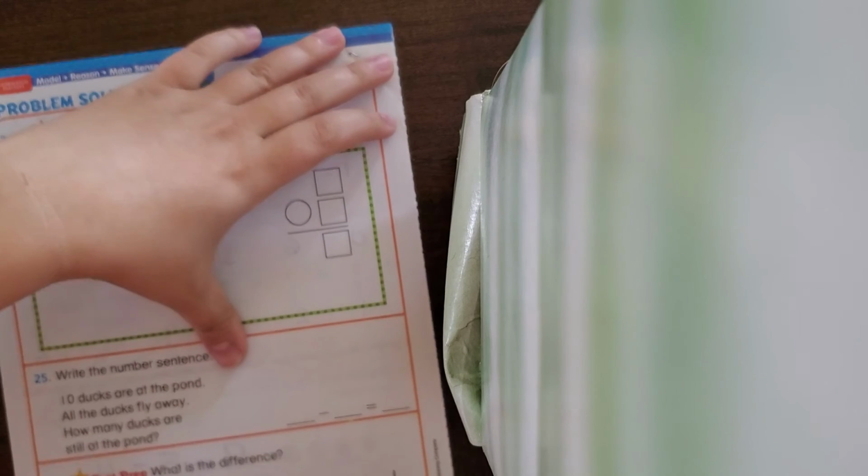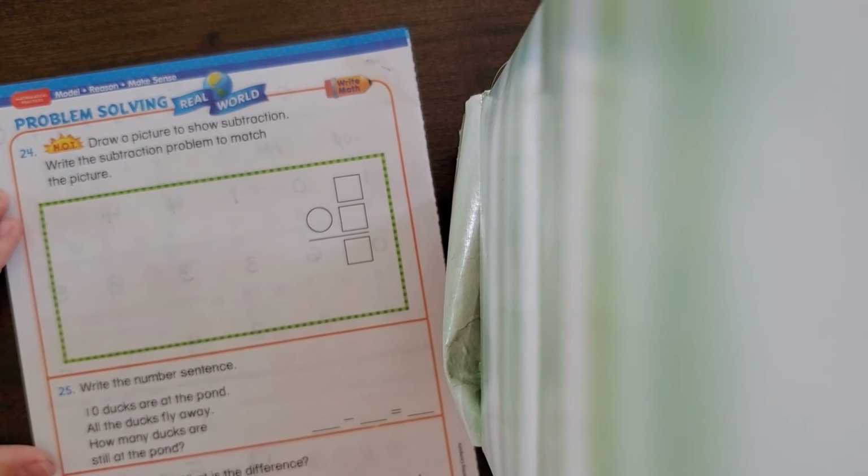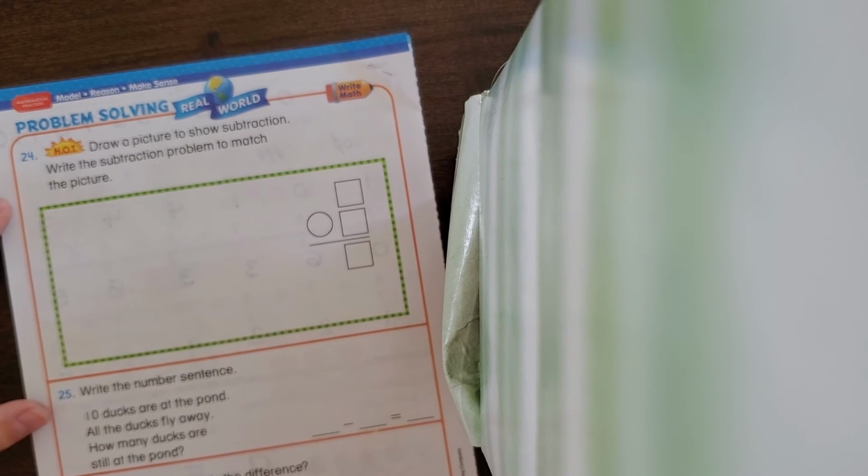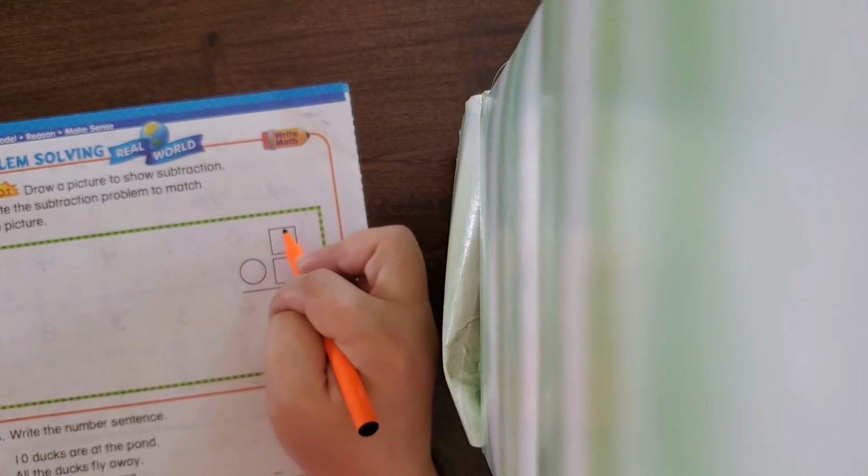Flip to the back. On the back, I'm going to have you write the equation that you want and draw a picture to match. You can pick any equation you want, as long as this first number is bigger than this middle number. So I'm going to just give you an example. You can either copy my example or make your own.